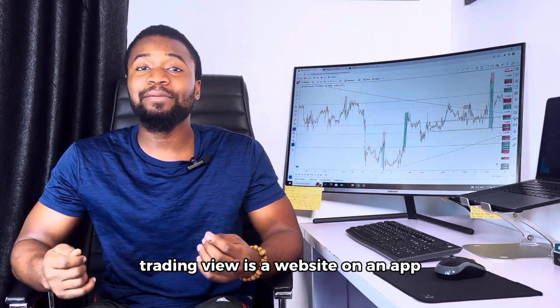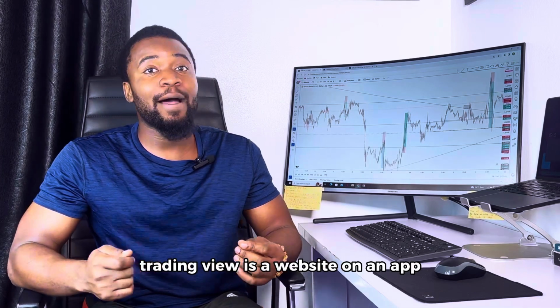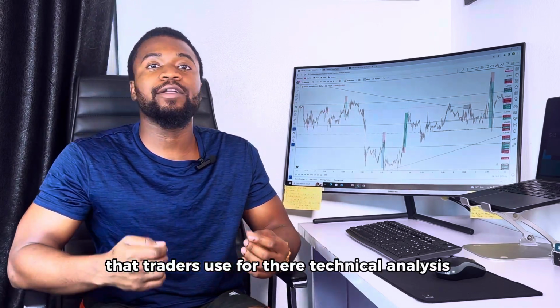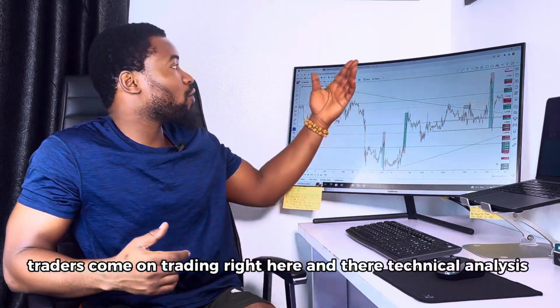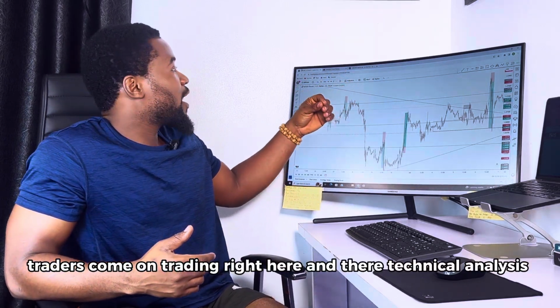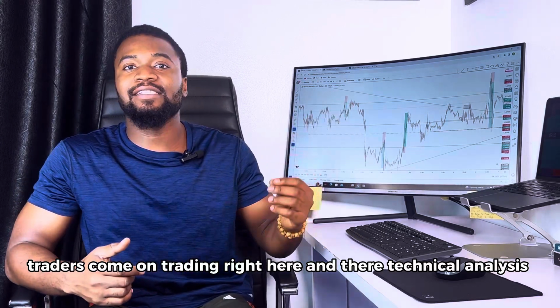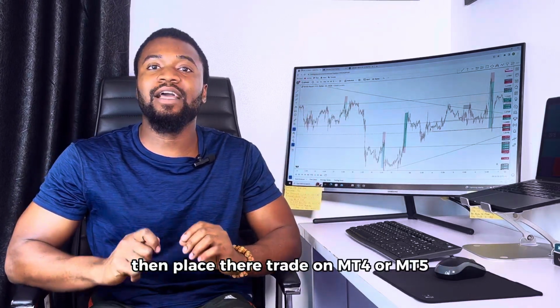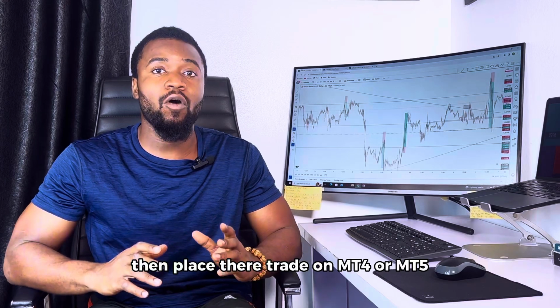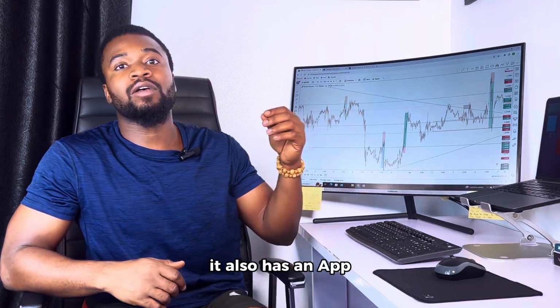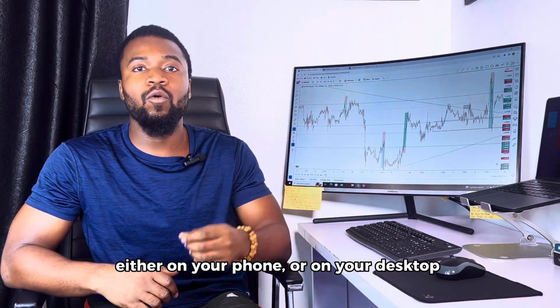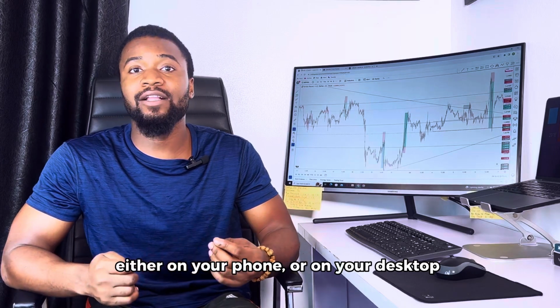TradingView is a website or an app that traders use for their technical analysis. Now, what happens is traders come on TradingView right here and do their technical analysis, then place their trades on MT4 or MT5. Now, TradingView has a website version. It also has an app that you can use either on your phone or on your desktop.